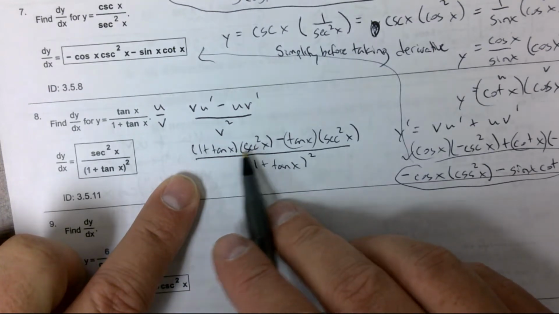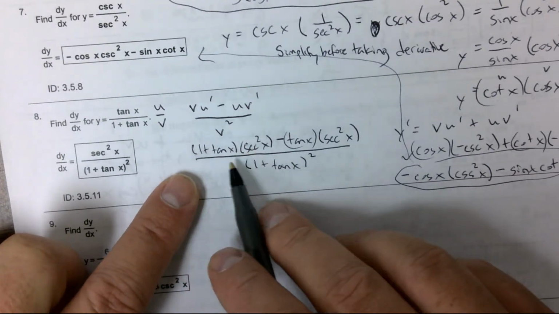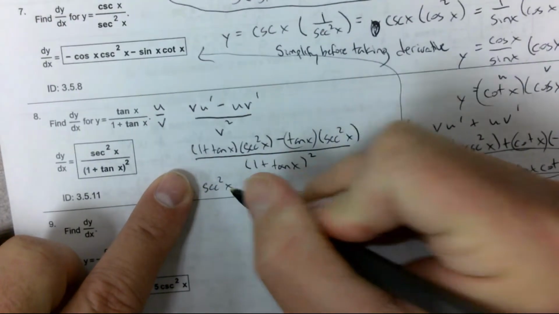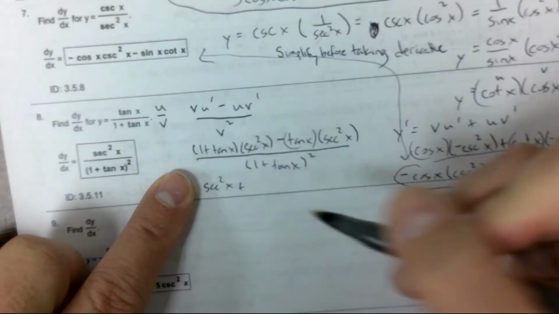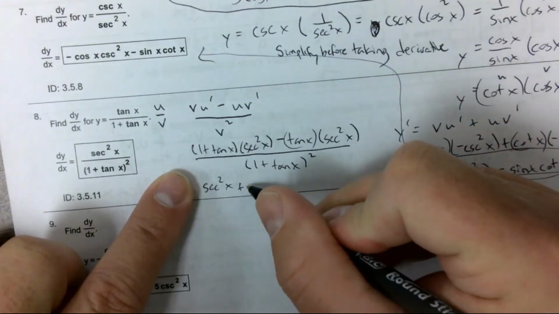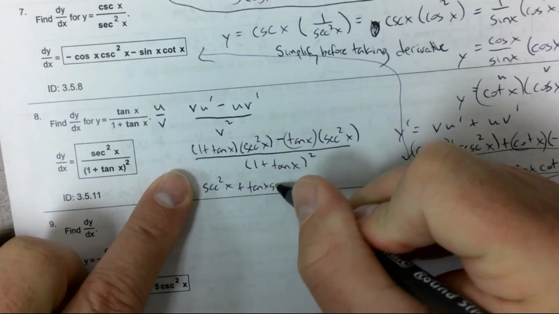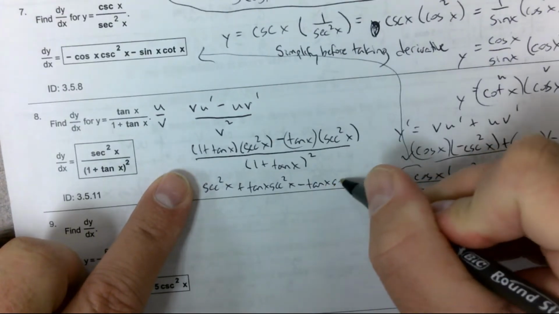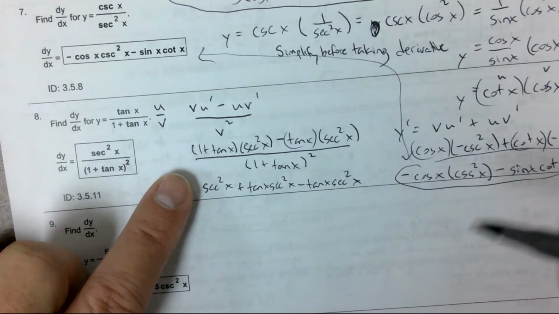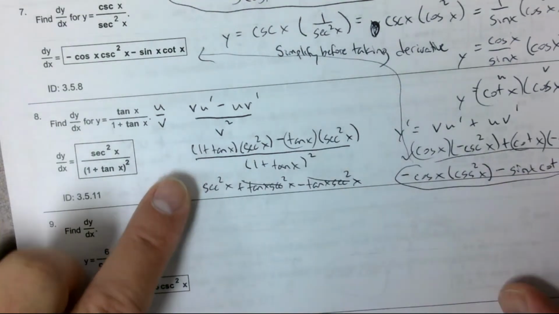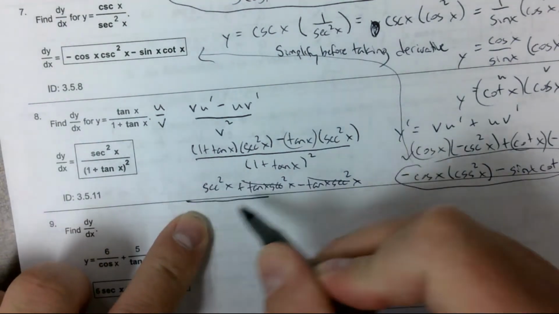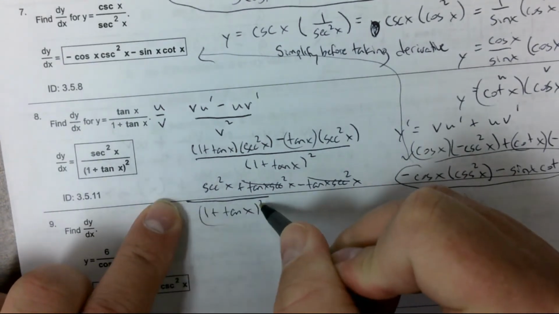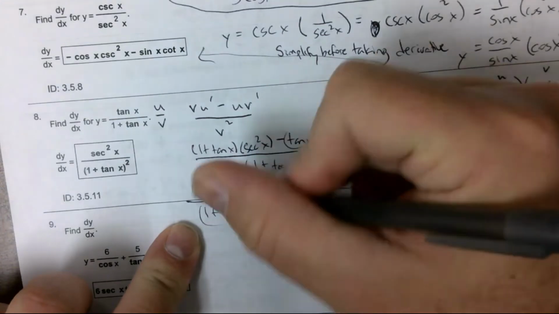That means I should distribute it. So 1 times secant squared is secant squared, and then tan x times secant squared x, and then minus tan x secant squared x. So the plus and minus of the same thing cancel, and that's over 1 plus tan x squared. And so that is our answer.